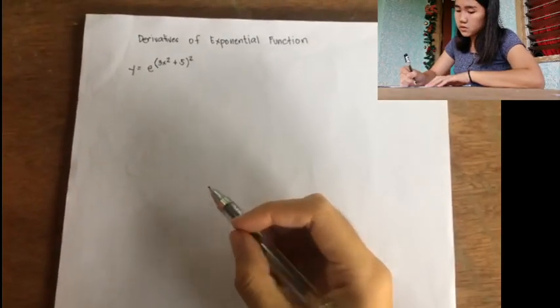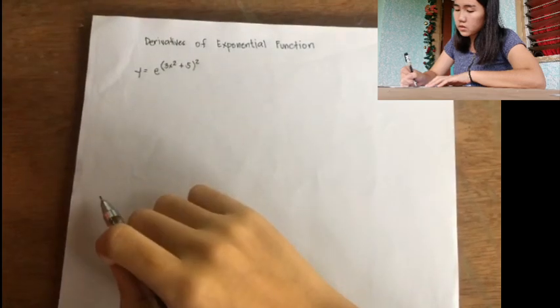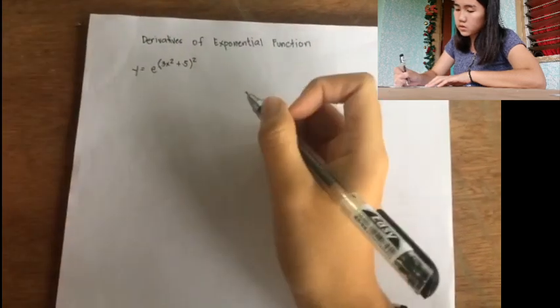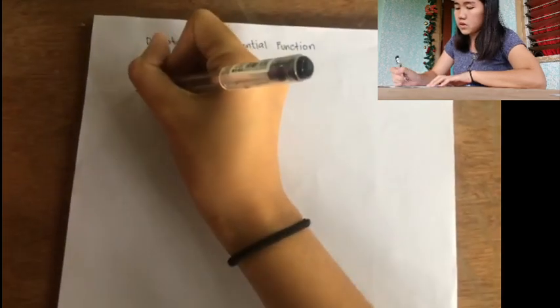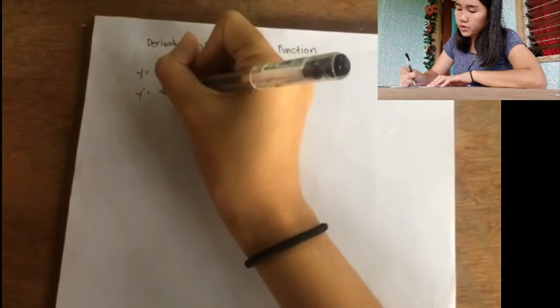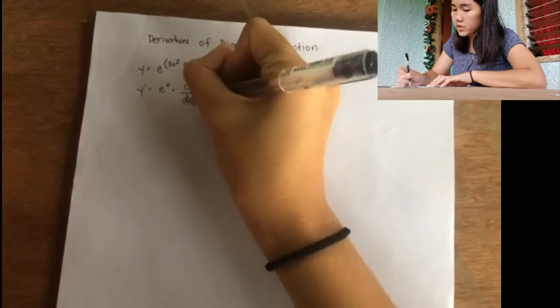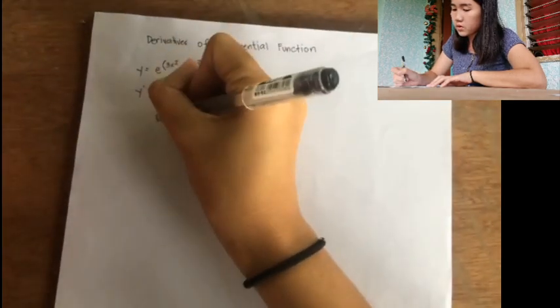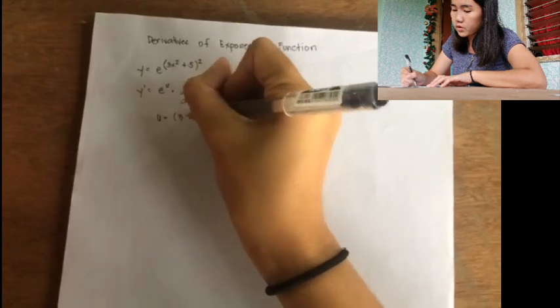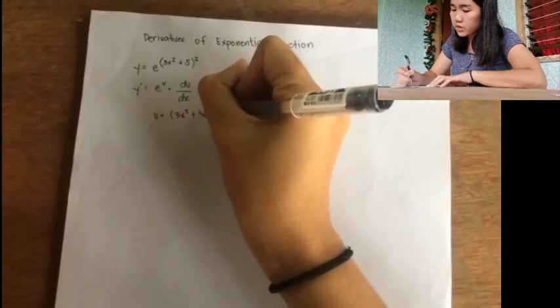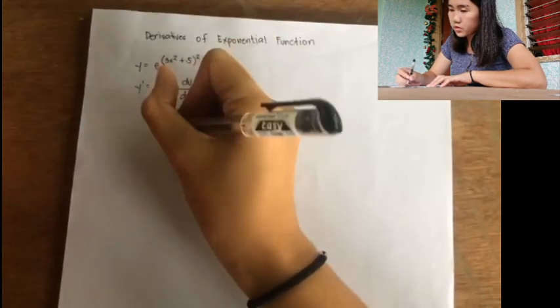Derivatives of exponential function. Our problem is y is equal to e raised to (3x squared plus 5) raised to 2. The formula in getting the derivatives of an exponential function is e^u times du/dx. Our u here is (3x squared plus 5) raised to 2.